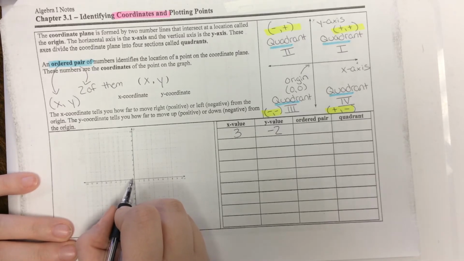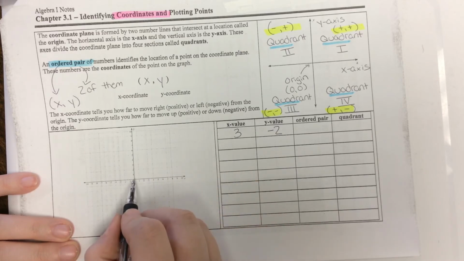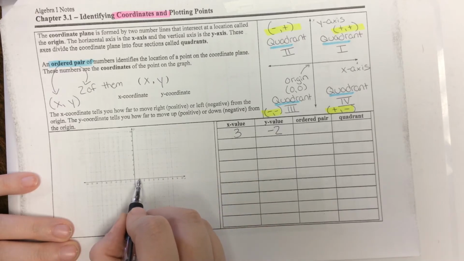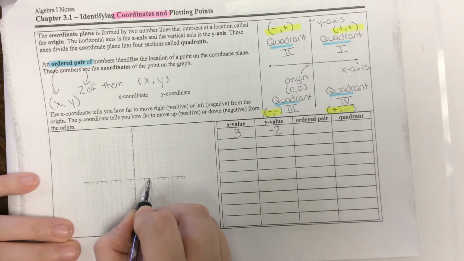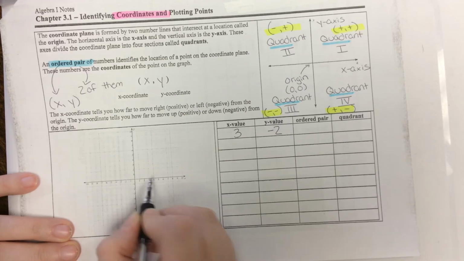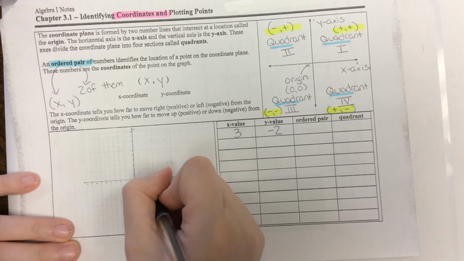Okay, so we're going to go +3 along our x-axis. So we're going to go 1, 2, 3, and then we need to go -2 for our y value. So negative is a negative direction, obviously. So we need to go down 2. Make a point here.